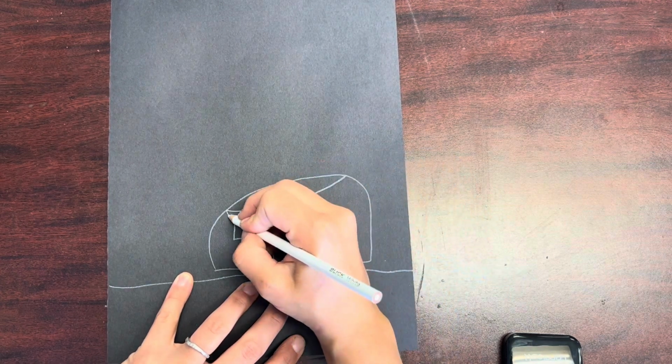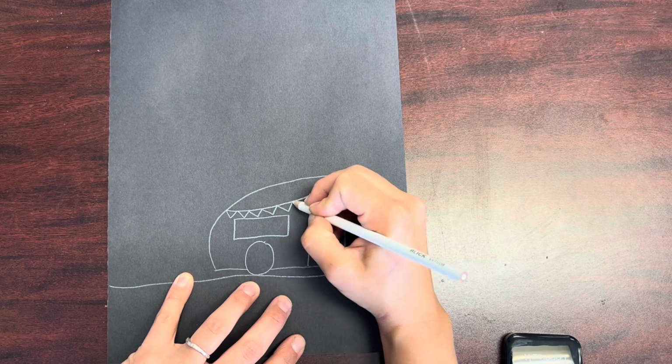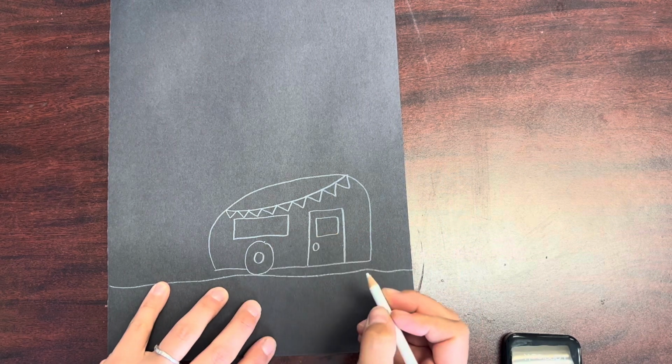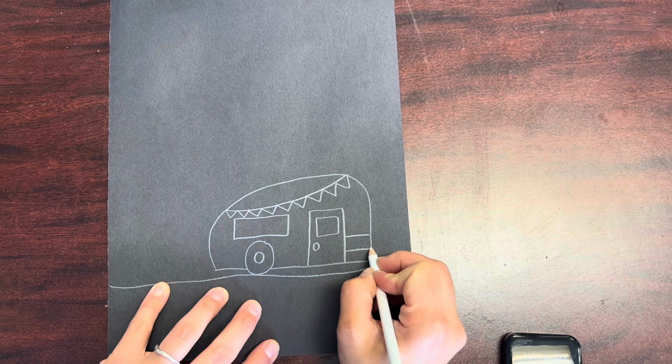So I start with a curved line downward and add zigzags or triangles to the curved line, making a triangle banner. Now I'm going to finish the camper with other small details that I'd like to add using lines and shapes.